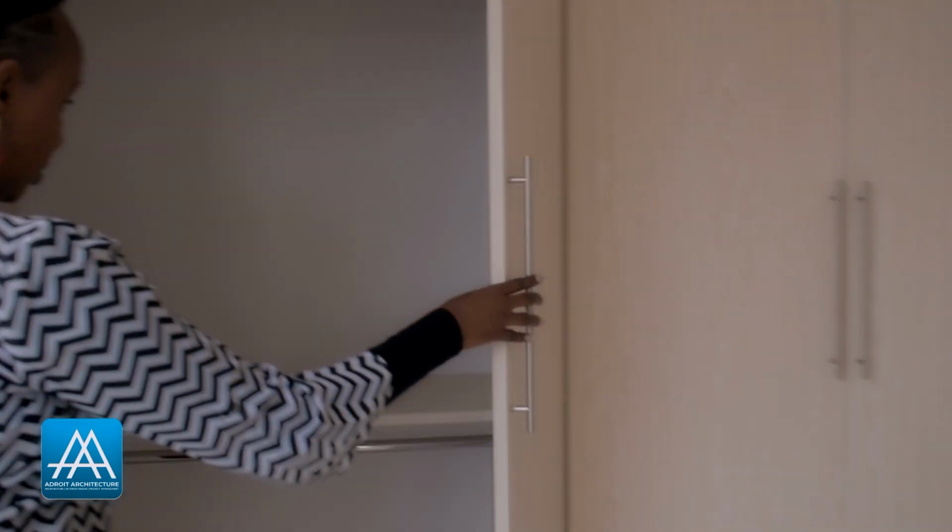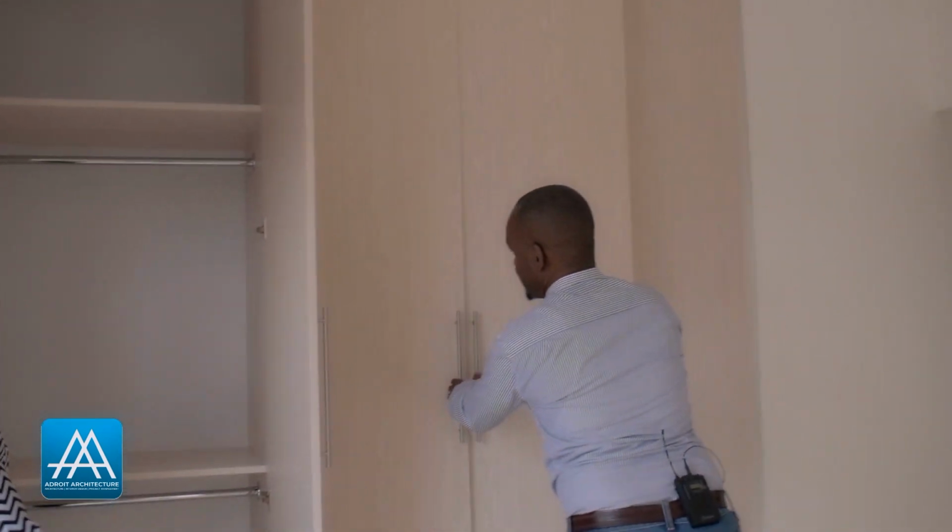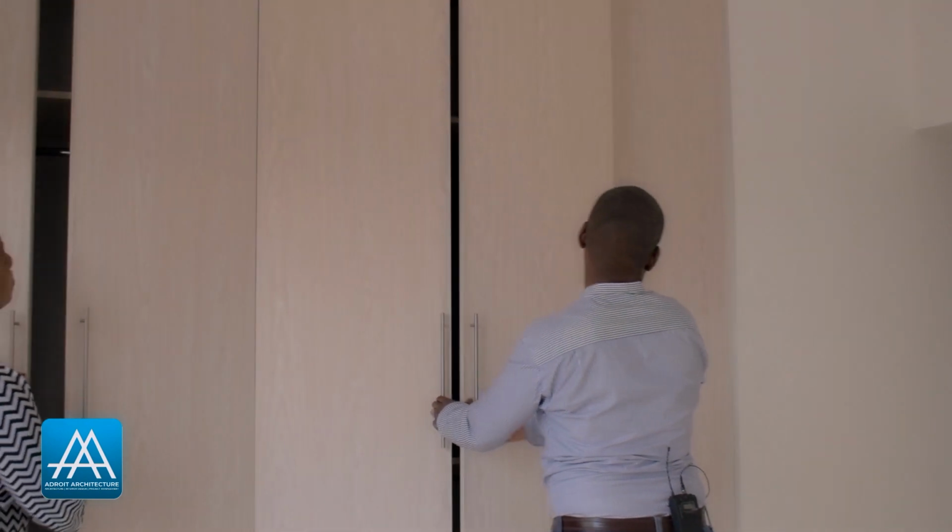And then you've got the cabinetry for the couple, the occupants of the master. It's also quite spacious. Really nice.